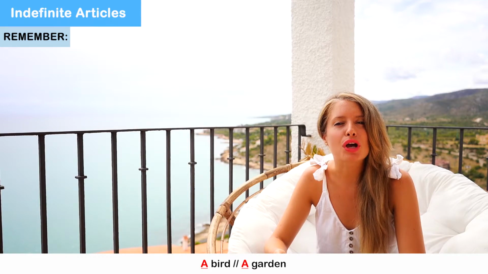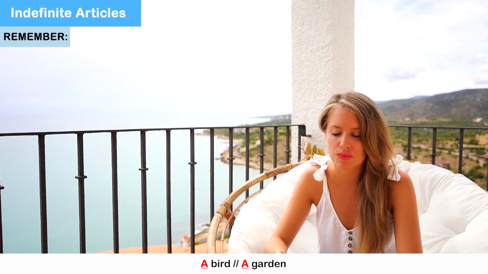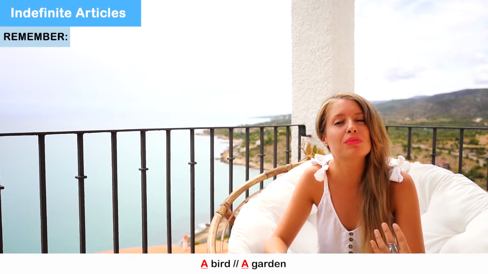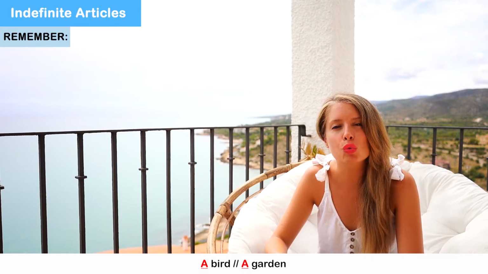A bird. Bird begins with a consonant sound, so we are going to use a instead of an. A garden. Again, the word garden begins with a consonant sound, so we are going to use a.